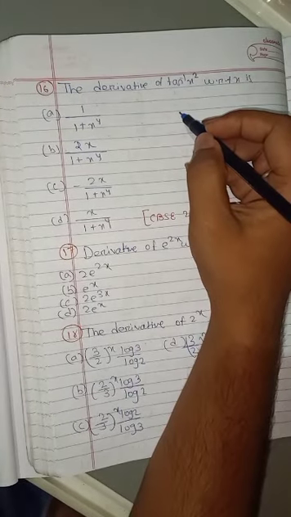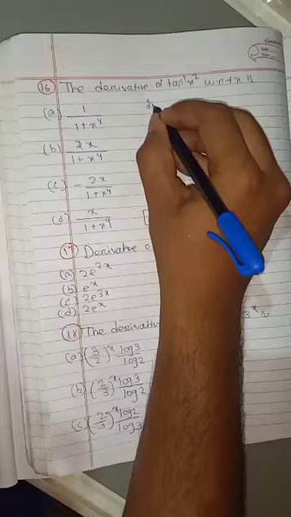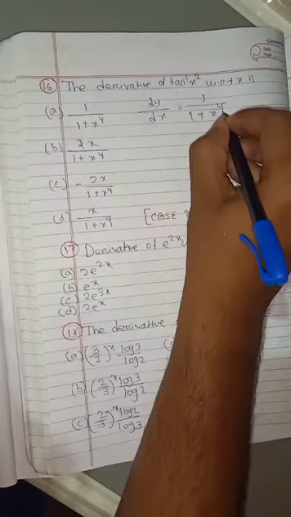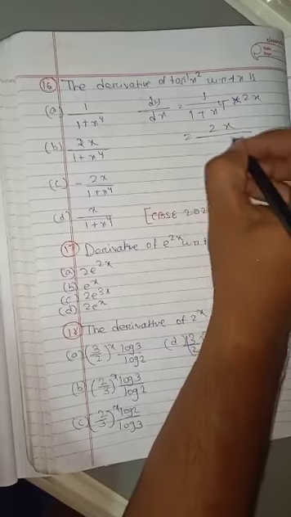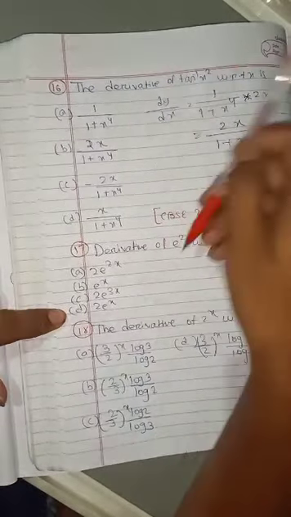MCQ question: the derivative of tan inverse of x square with respect to x. So dy by dx is equal to 1 by 1 plus x square whole square, that is 1 plus x to the power 4, into 2x. It means 2x by 1 plus x to the power 4 is your answer. Which option is it? Option number B.